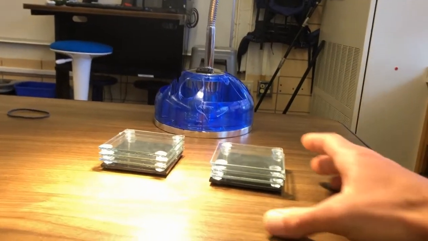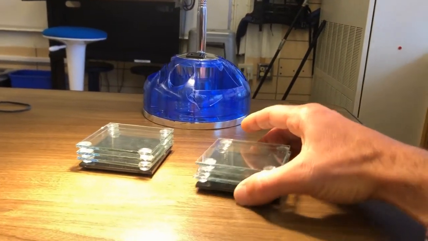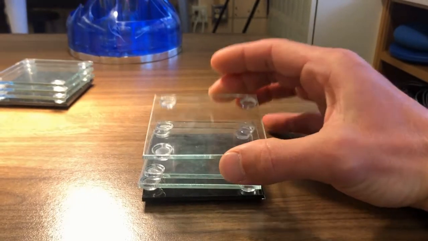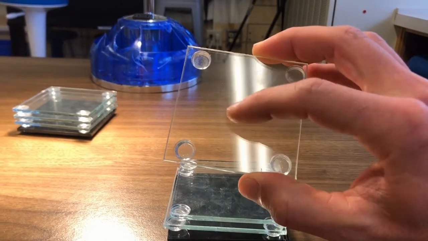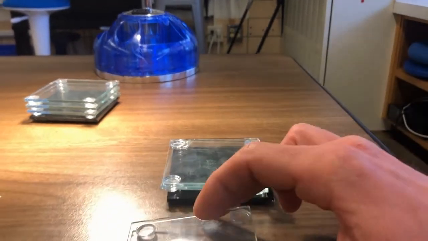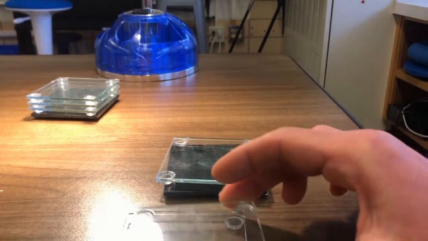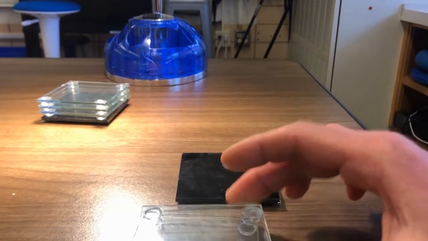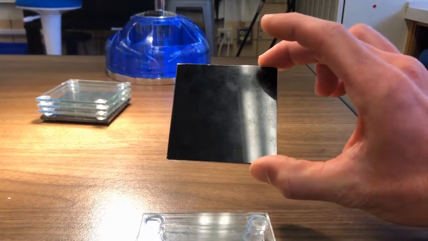After 5 minutes, we'll take one of the stacks, pull it off to the side, and measure each layer of glass to see the temperature of each layer. We'll pull this off, take the temperature, pull this one off, take the temperature, and then take the temperature of our black piece of glass.